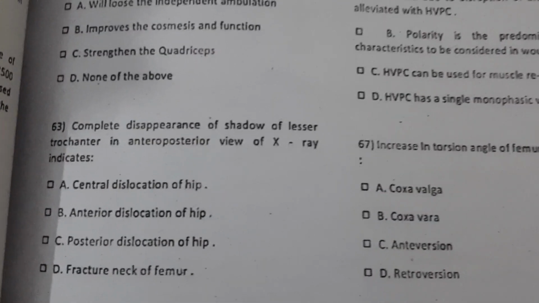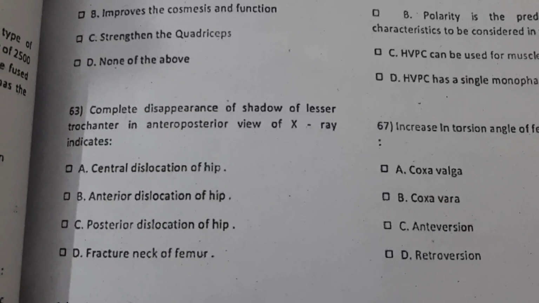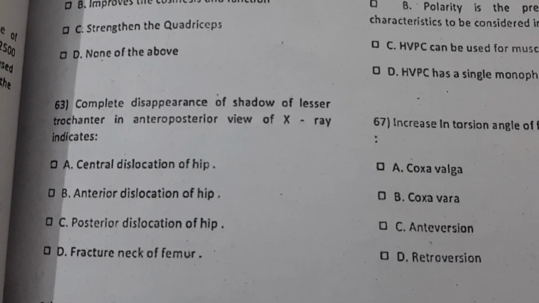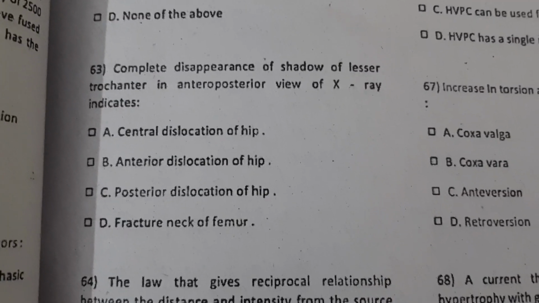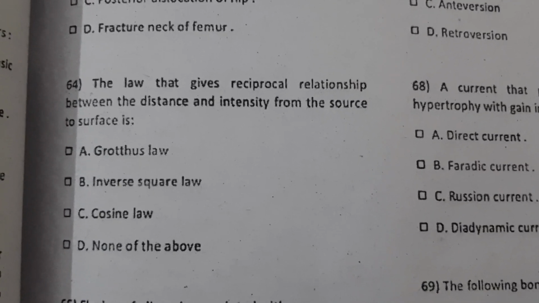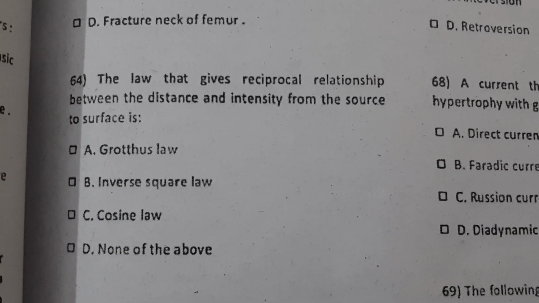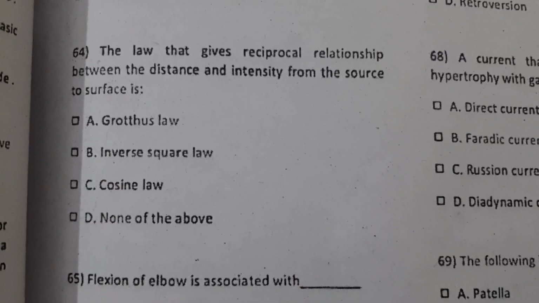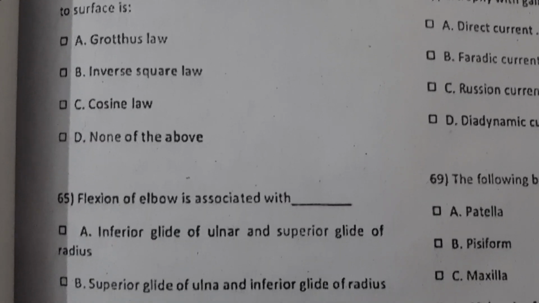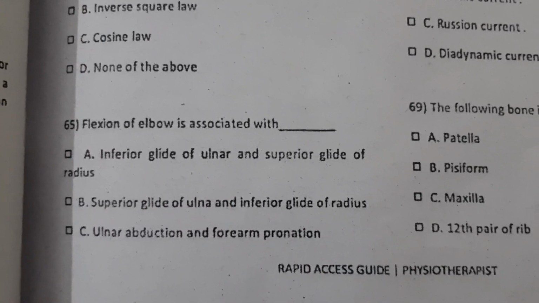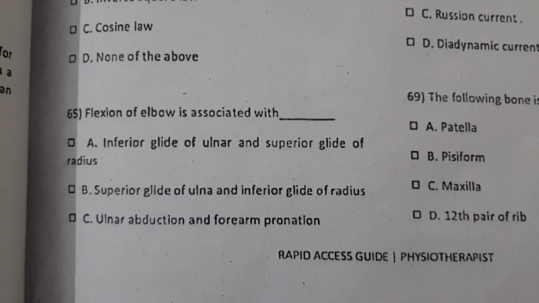And the next MCQ is complete disappearance of shadow of lesser trochanter in anterior posterior view of X-ray indicates. Option C is correct, posterior dislocation of hip. The law that gives reciprocal relationship between the distance and intensity from the source to surface is, option B is correct, inverse square law.